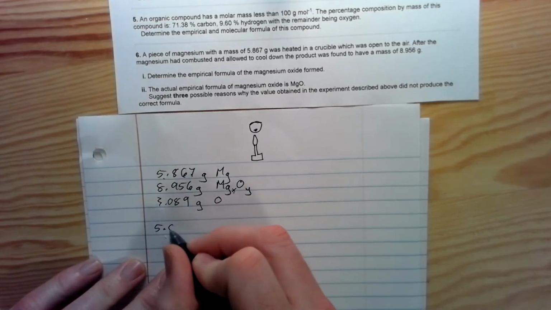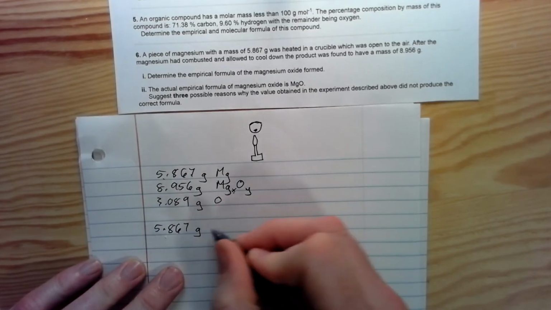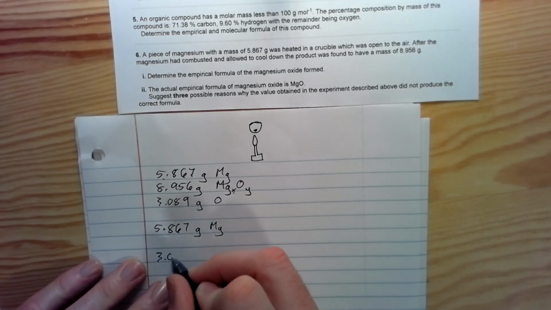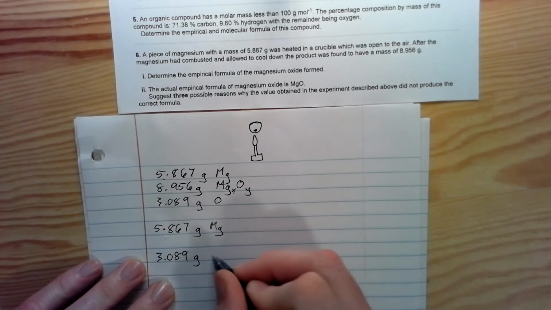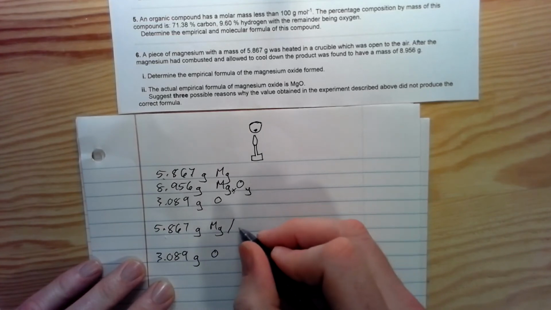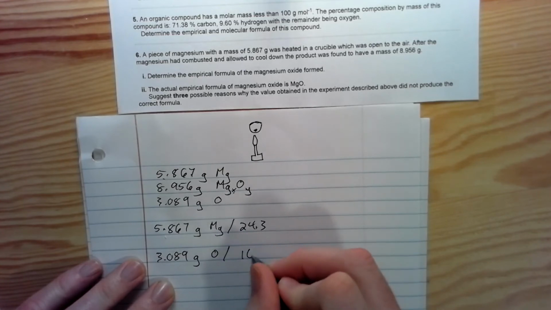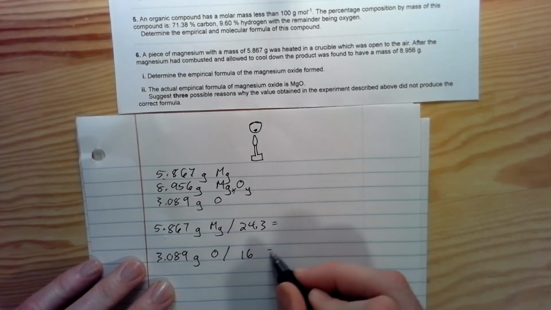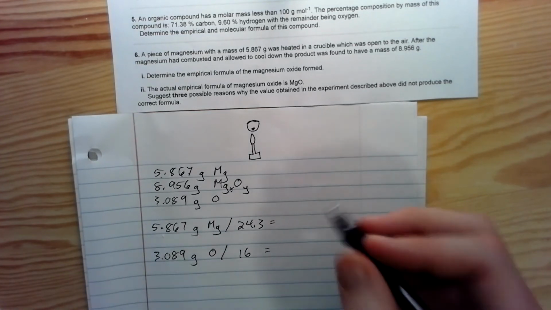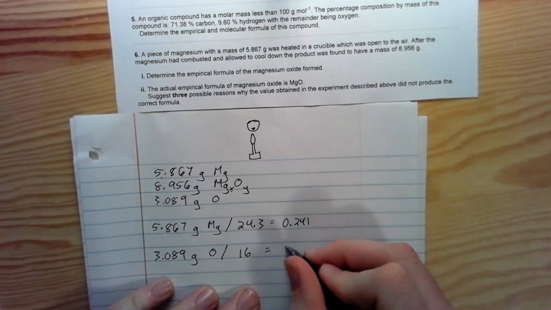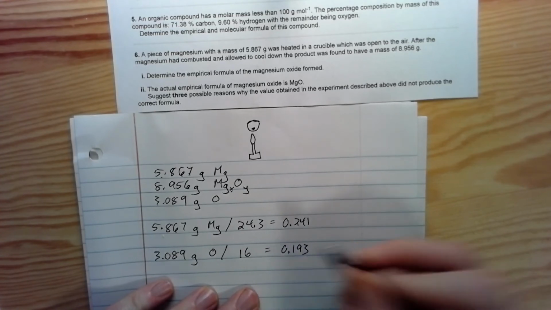because now if we just take 5.867 grams of magnesium, and 3.089 grams of oxygen, and divide both of those by their molar masses, magnesium is 24.3, and oxygen is 16, we end up with 0.241, and then 0.193.